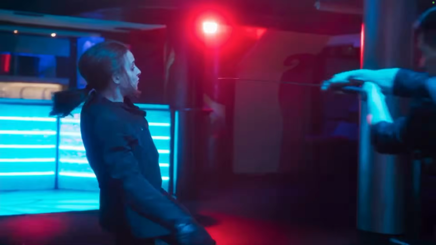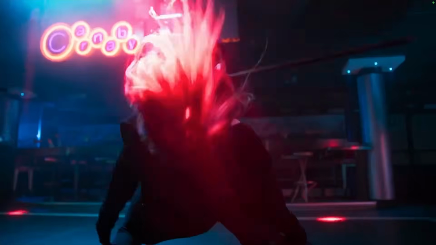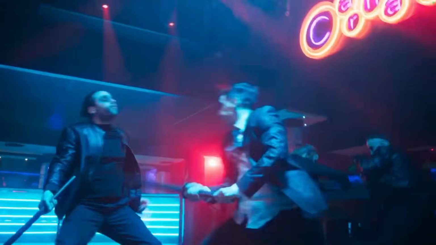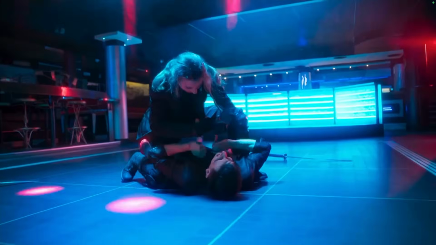We're in a club sort of environment, some neon light, bit of a sword fight. Boom, boom, whoosh, whoosh, boom, sword fighting here. Couple clanks, a lot of movement. This is going to be great.